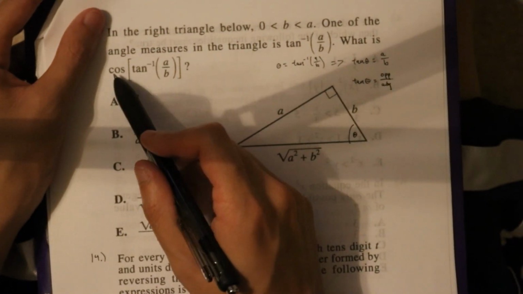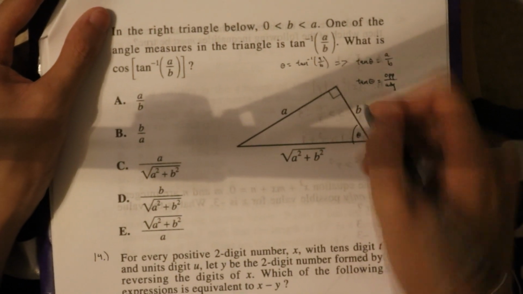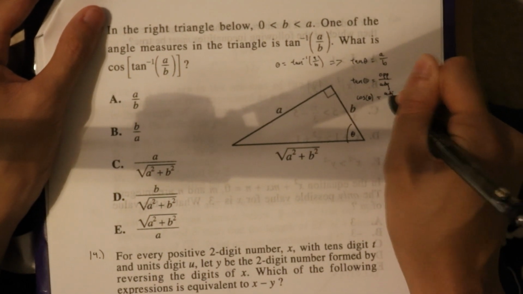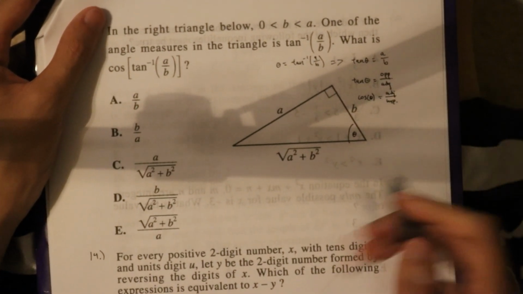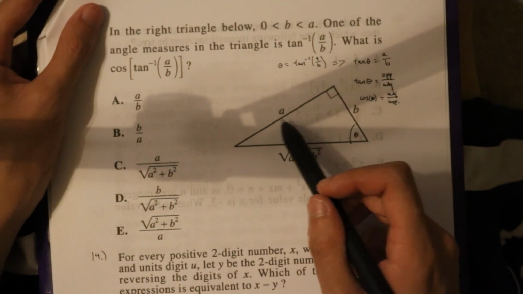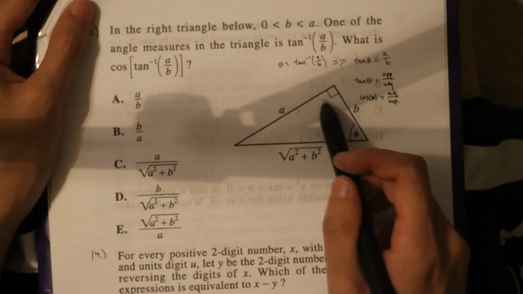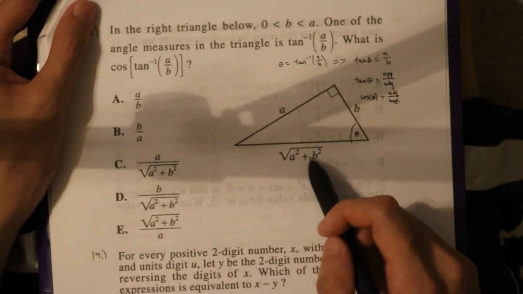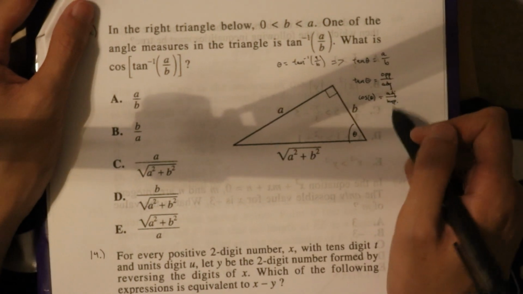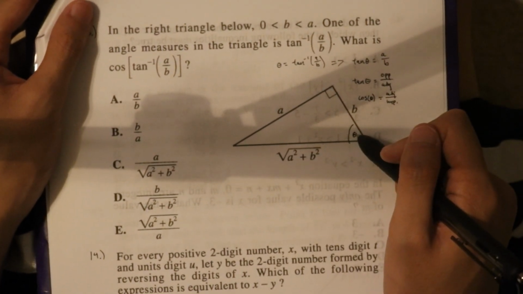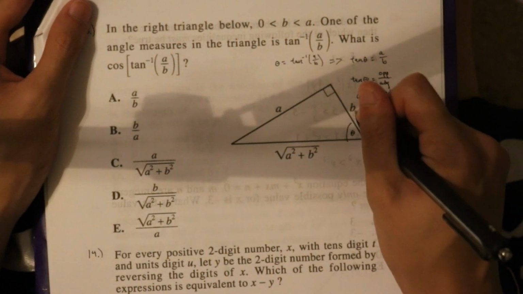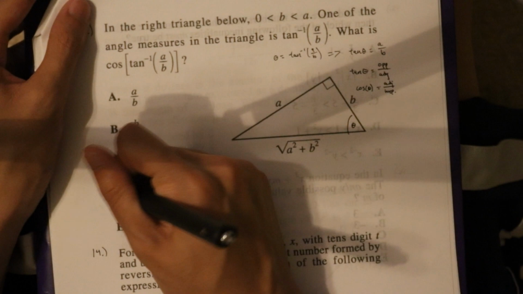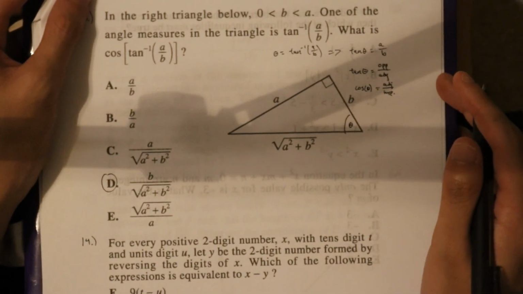So now we can substitute cosine theta. So cosine of theta is adjacent over hypotenuse. Because A and B are the base legs, you can see with a 90-degree angle, it's specified here. So A and B have to be base legs. Hypotenuse will have to be square root of A squared plus B squared. So cosine of theta will have to be adjacent, so it would be B, over hypotenuse. So your choice will be D, B divided by the square root of A squared plus B squared.